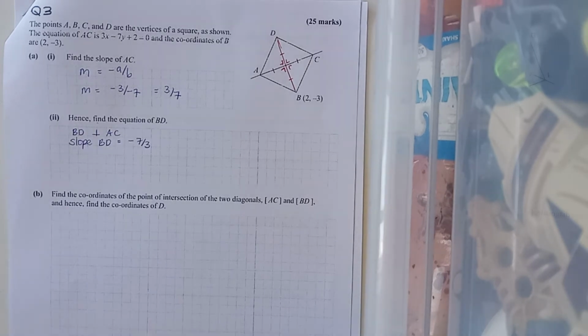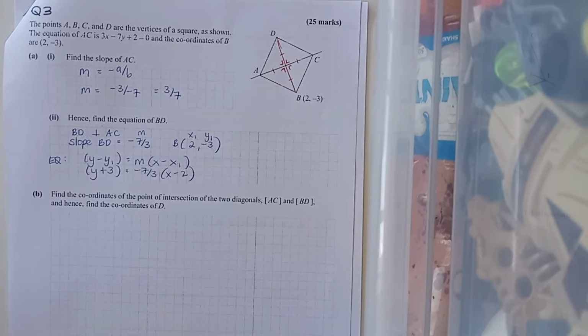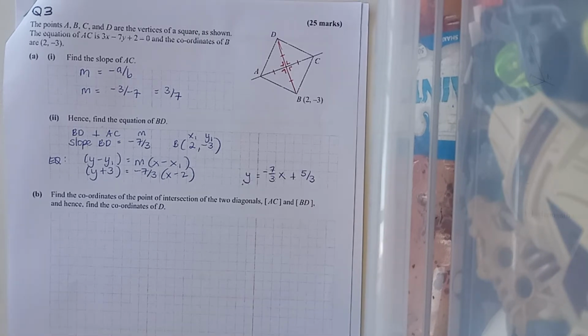So now it's simply a case of filling into the formula. A little bit of a tidy up. Again, my preferred formatting here is y equals mx plus c, and I'm getting y equals minus 7 over 3x plus 5 over 3. Again, the other format's fine as well. They haven't specified in the question.